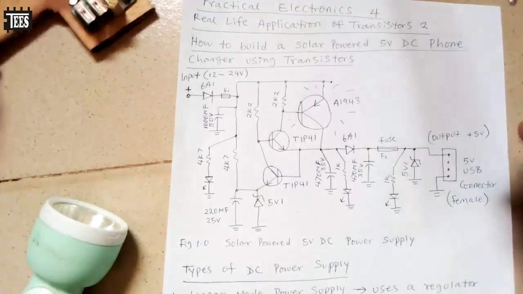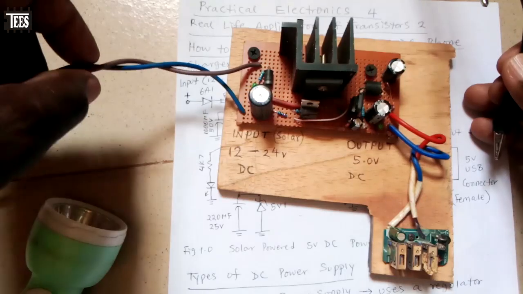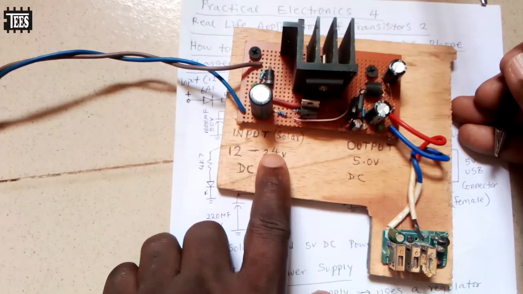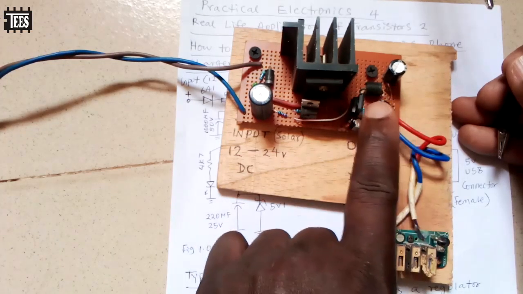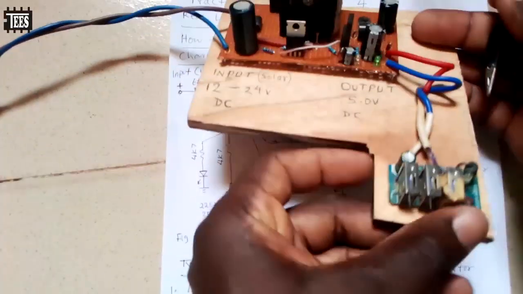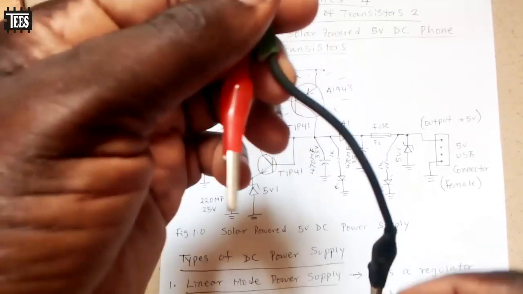So we need something like this that will bring down the 21 volts. As you can see, my input here is 12 to 24 volts, then my output is 5 volts. It is steady, it is regulated. So you need this to bring down this higher voltage to this voltage so that you can feed it to your phone from your solar panel.